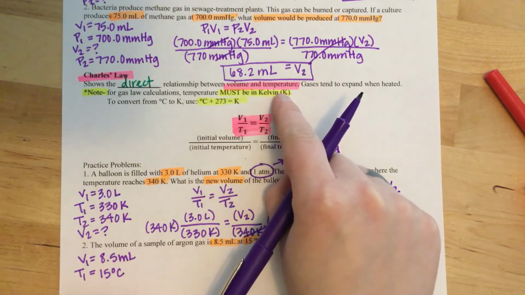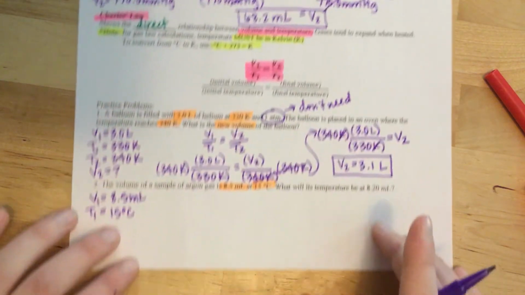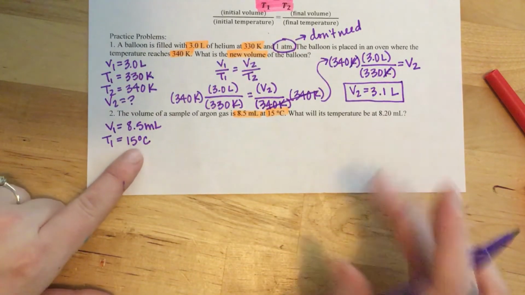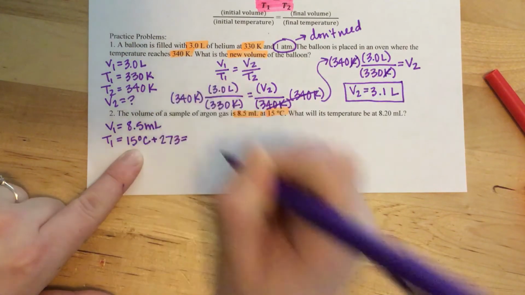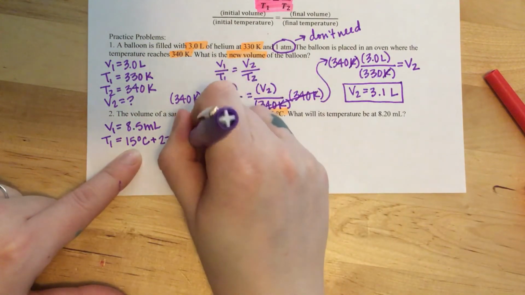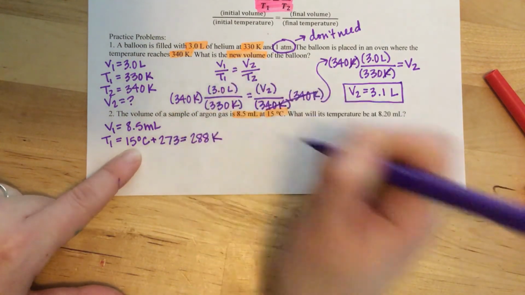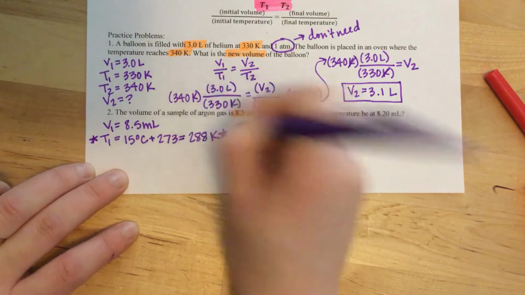So to convert from Celsius to Kelvin, all we're going to do is add 273. So very important step. So to convert this, we're just going to add 273, which is going to get you, I solved this earlier, 288 Kelvin. So be very careful. Don't forget this step. It cannot be in Celsius. It must be in Kelvin.